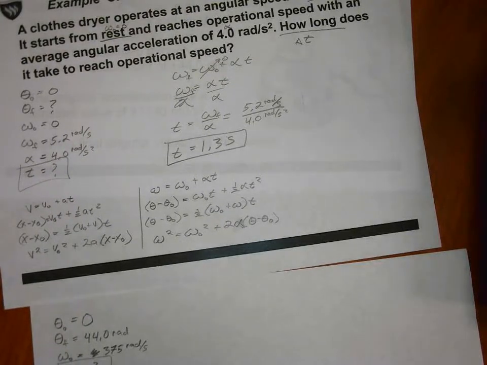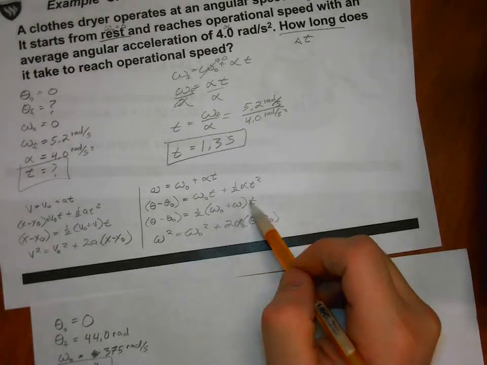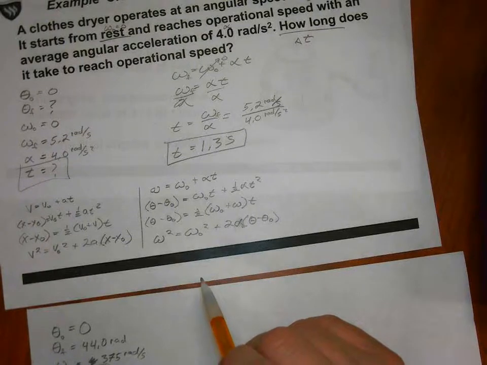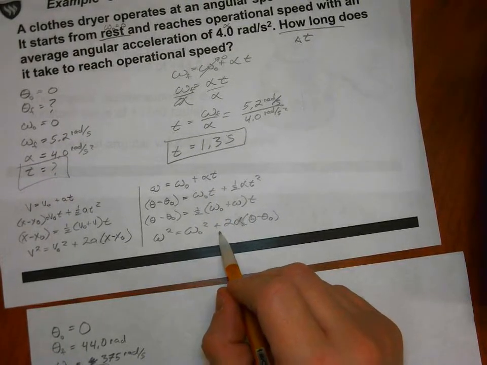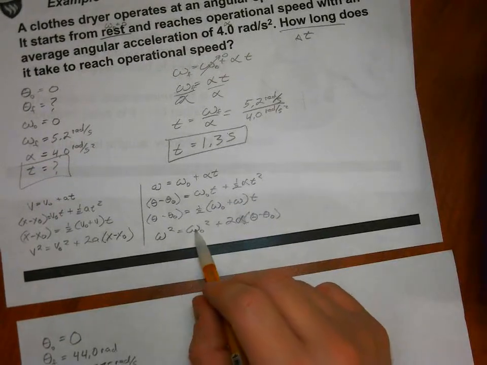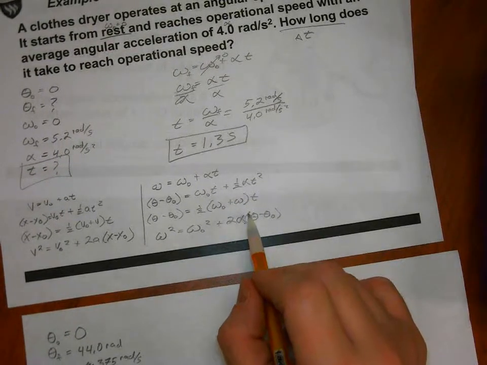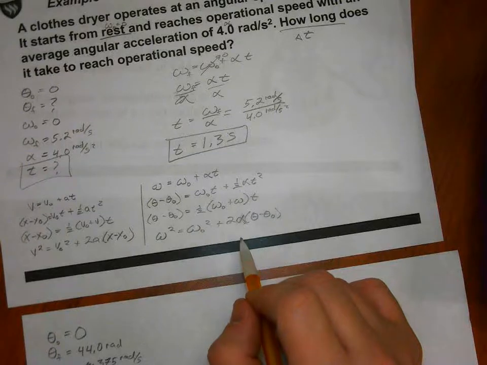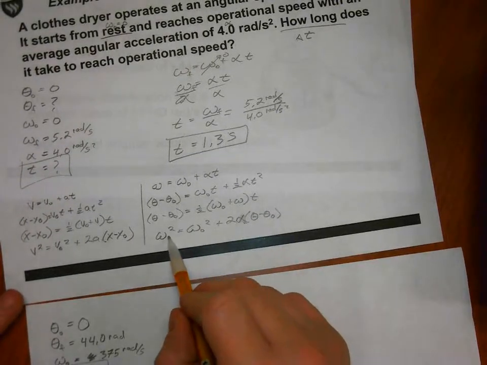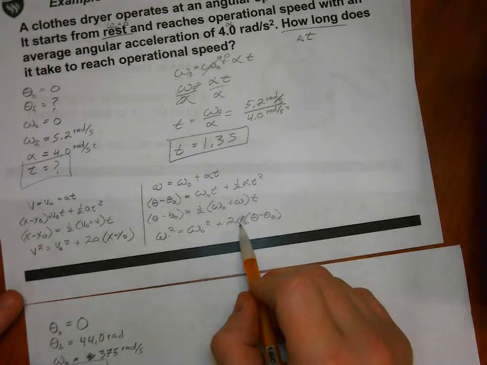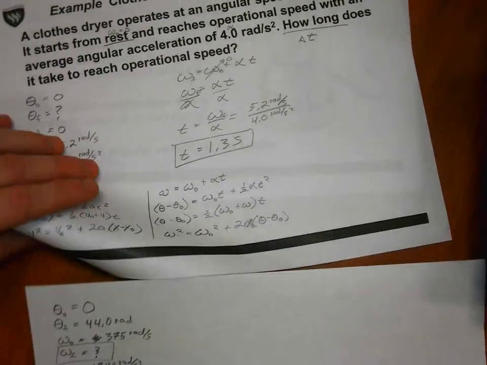We don't have the time, so unfortunately that knocks out these two equations, and this equation. So all we're left with is this one kinematic equation, where we have acceleration and we have displacement.